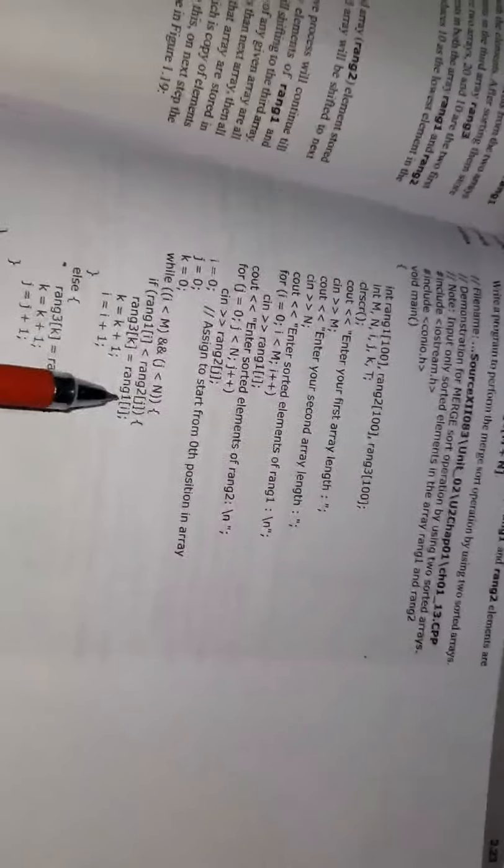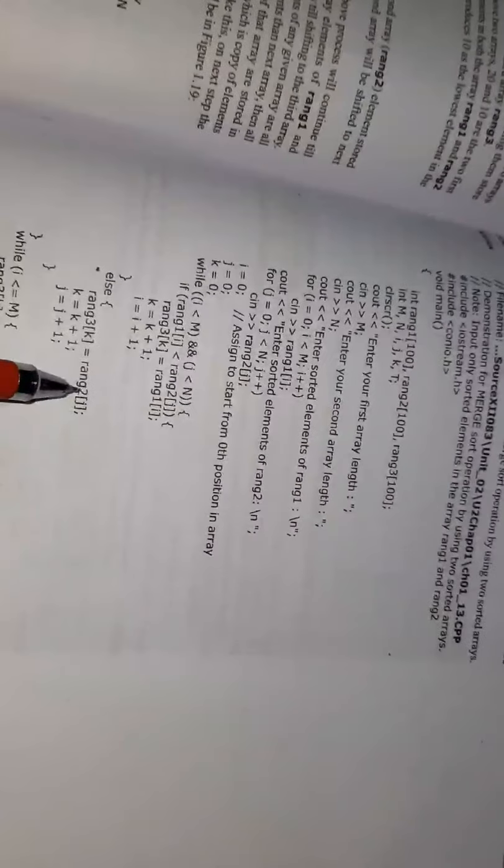So that's why here we have i and we have j here. This process will keep on continuing till all the data comparison between the two arrays gets sorted out. So this while loop is just for the sorting of the two arrays, from ascending to descending.